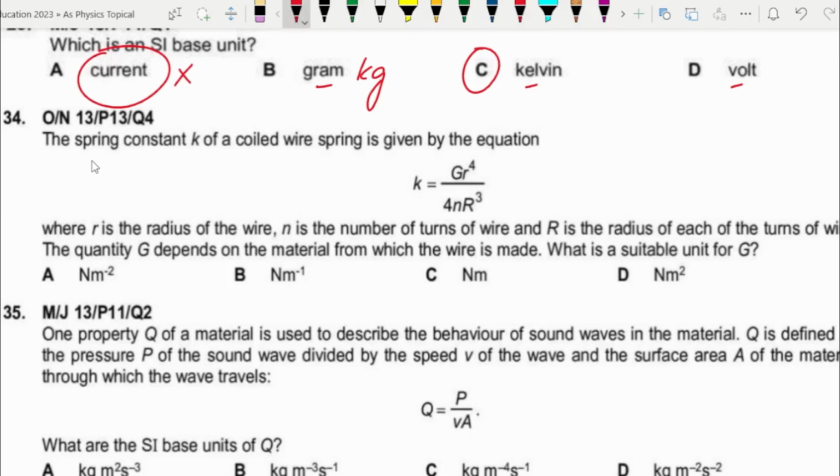So g equals to 4. I'm going to ignore 4. I'm going to ignore n. Okay, n is the number of turns, because number of turns का unit नहीं होगा. Number of turns के साथ हम second या meters कुछ भी नहीं लिखेंगे. We just write a number. Number is a non-physical quantity. उसके साथ कोई unit नहीं आएगा. ठीक है, it's just an abstract quantity.